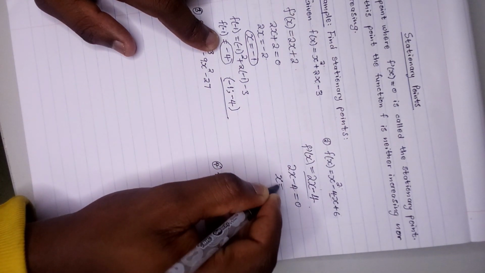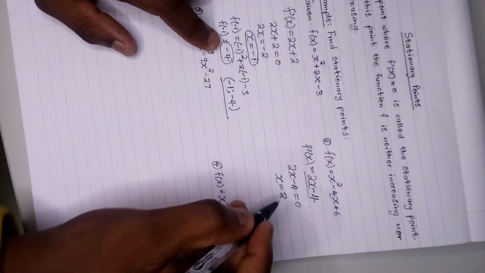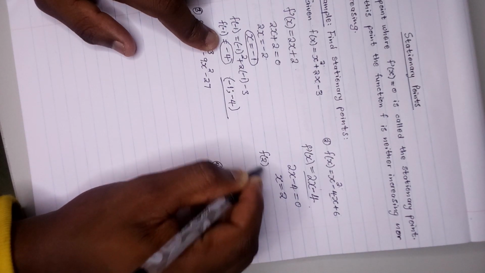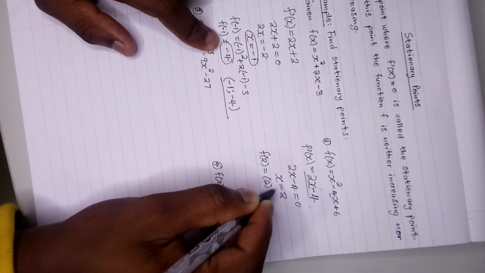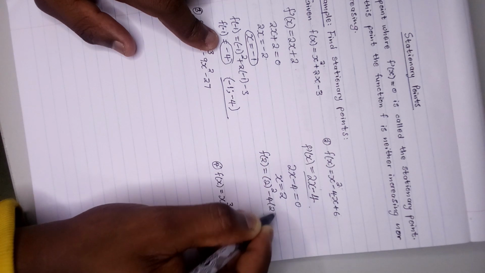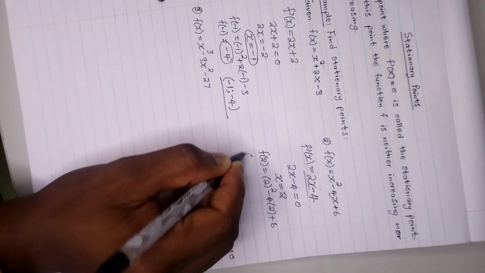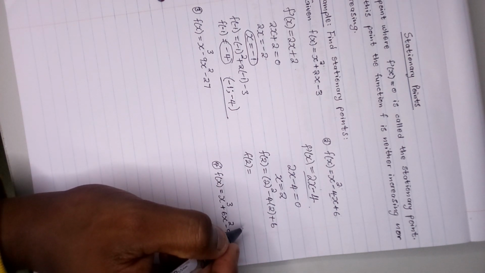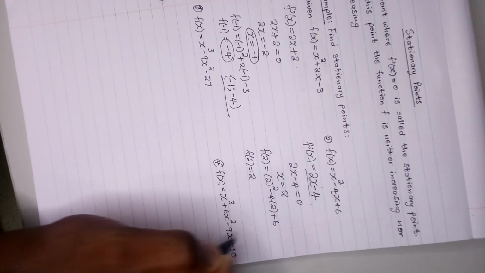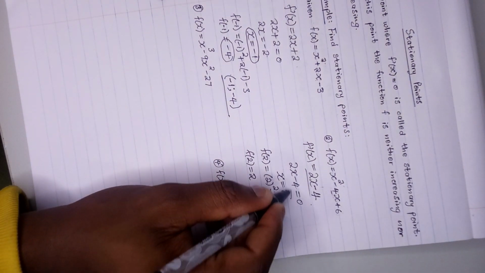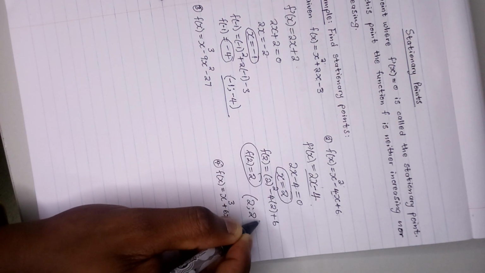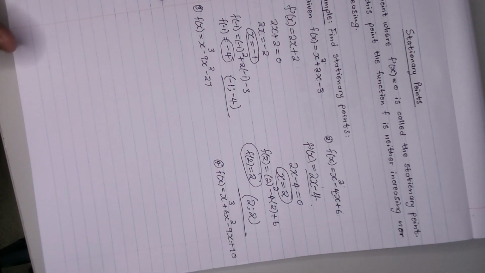Our x will be equal to 2. Then we substitute this 2 into the original equation: f of 2 equals 2 squared minus 4 times 2 plus 6, which gives us just 2. So our stationary point is 2 and 2.